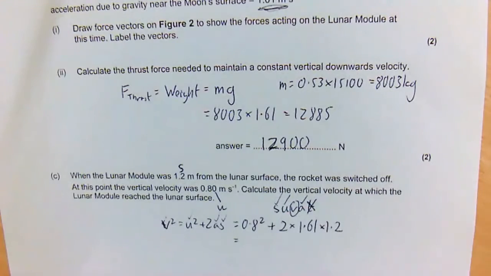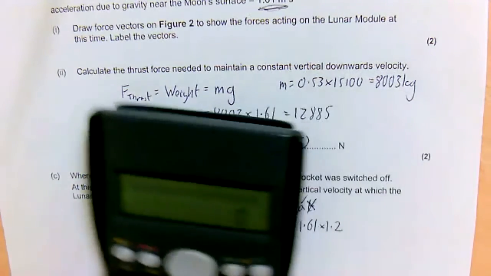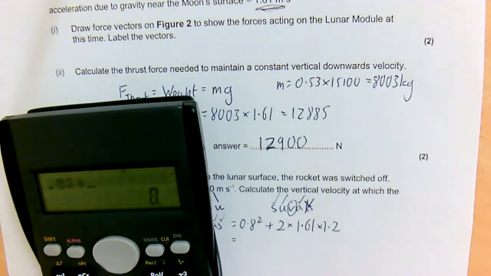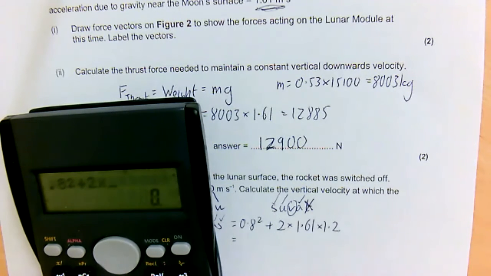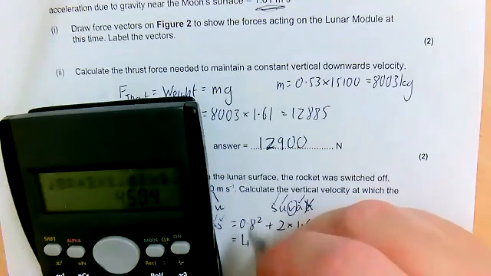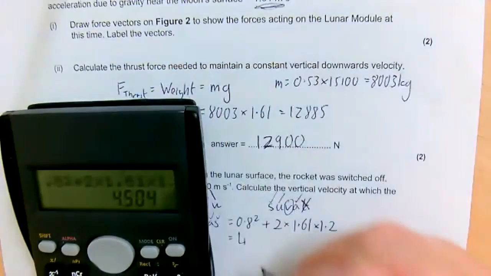A common mistake people make when they're doing this question in a real exam was they forgot to square 0.8, so I'm going to make sure I do that. 0.8 squared plus 2 times 1.61, that's the acceleration, times 1.2. Then I press equals, and I get the answer of 4.504.